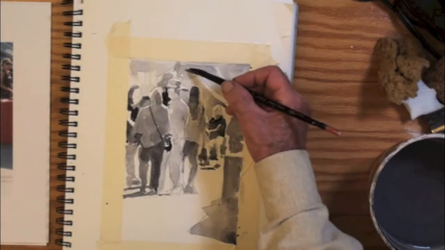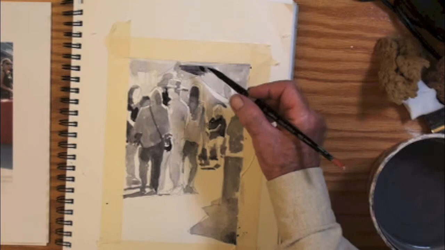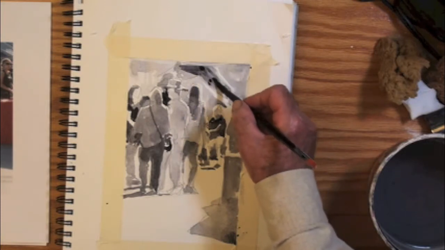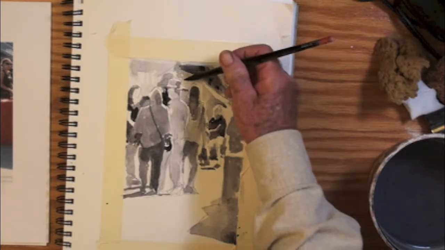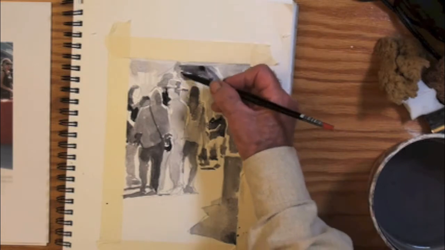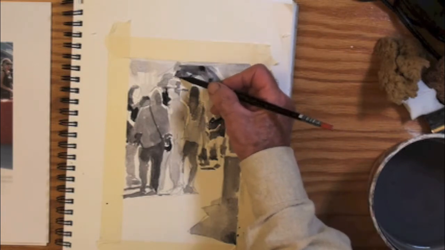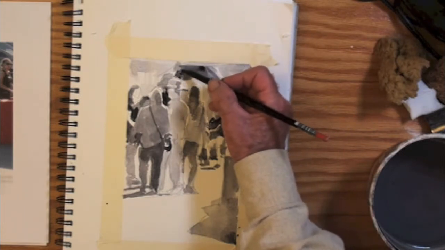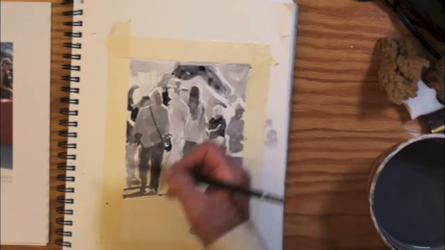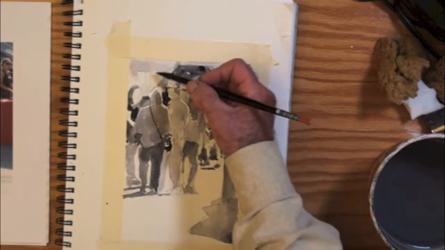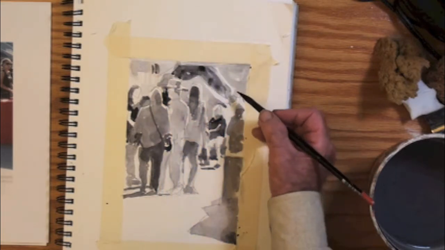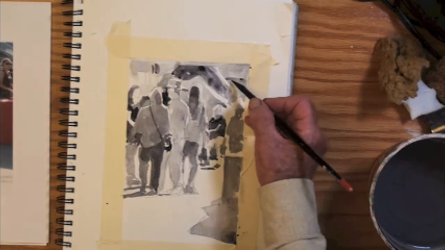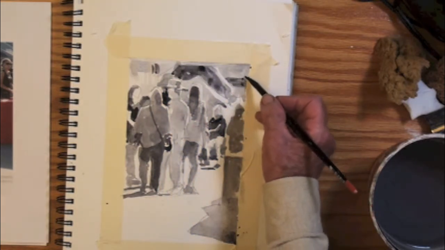Now I think I'm going to darken this whole thing up here. And it's a middle value, and there's a tent in front. There's actually two tents. One is in front of the other. Okay, now you see that?